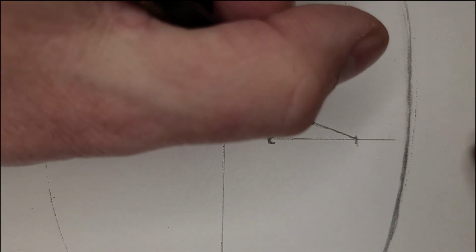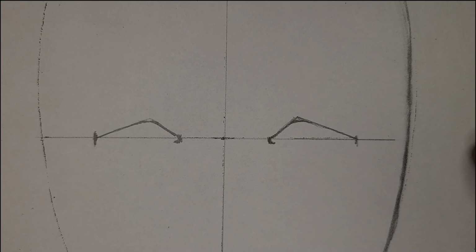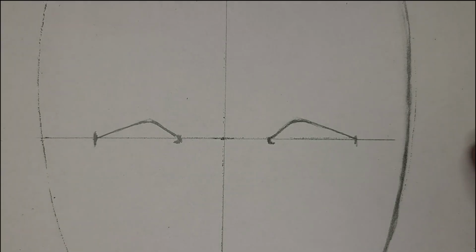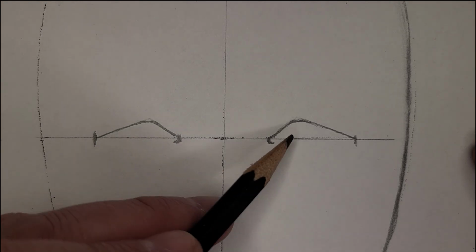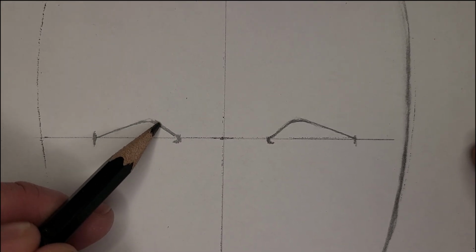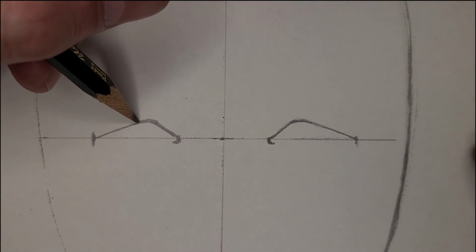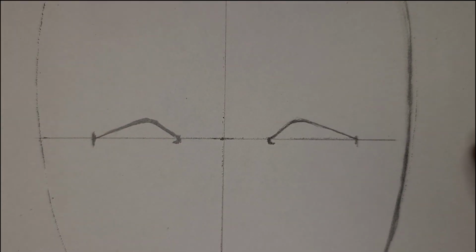And if one eye looks like it's open a little bit more than the other, just make some fine-tuning adjustments until the two eyes look the same. I think I've got it pretty good. I think this one maybe feels a little bit more open than that one, but not by much, and I can just make some small little adjustments to bring up those lines just a teeny bit.